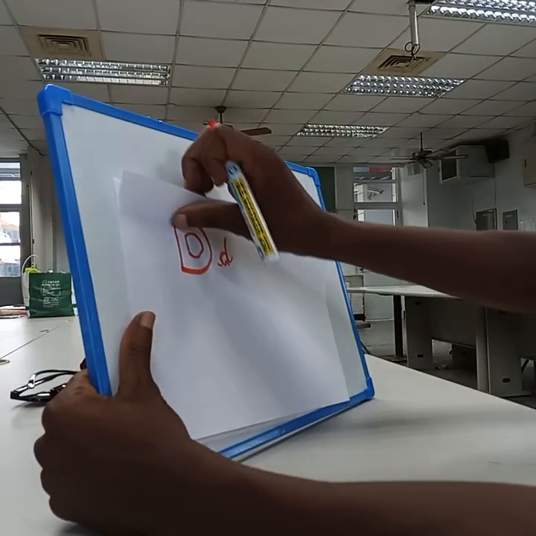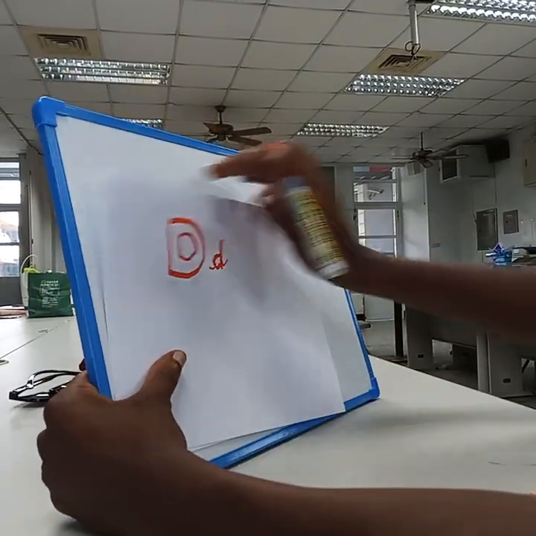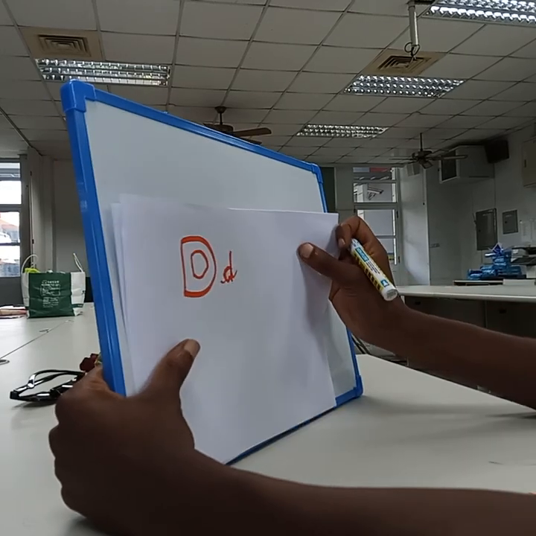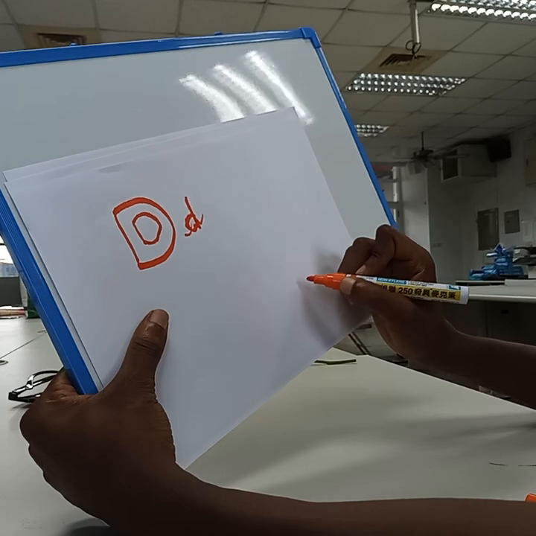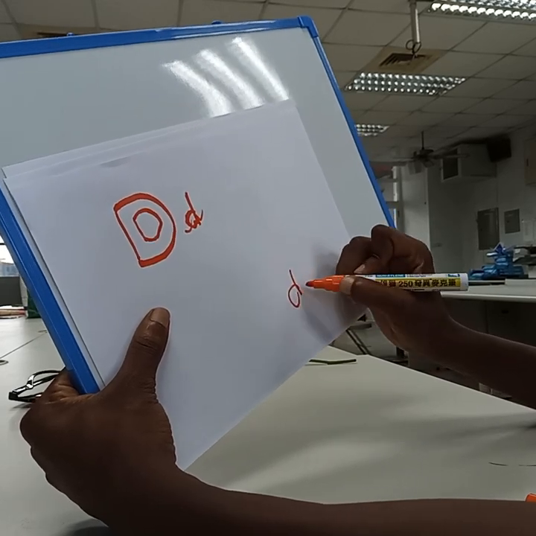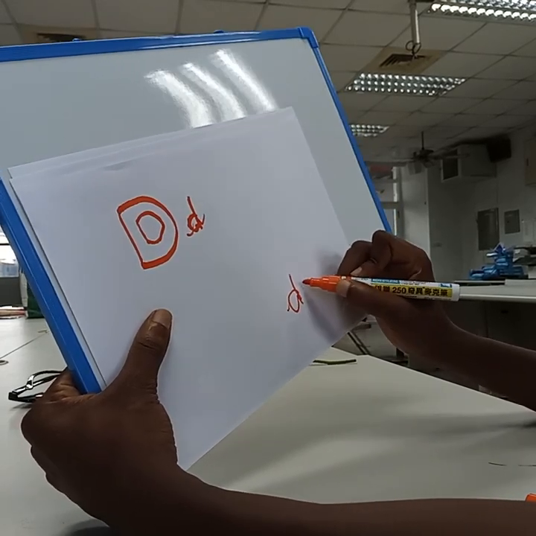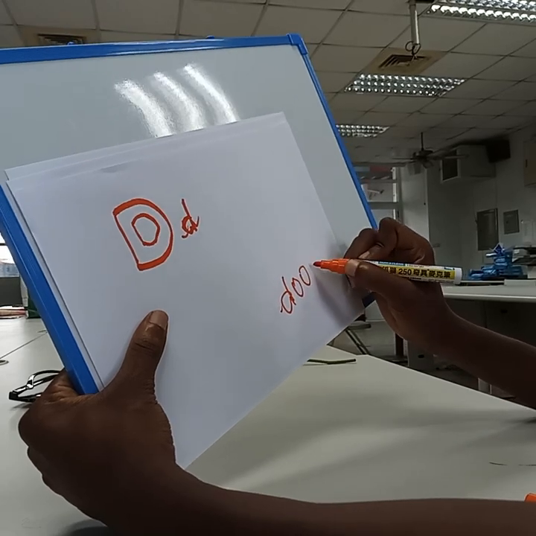So D for door. Before we draw a door, this is how you spell door. You're going to use a small d. Remember, you're using a small d. D-O. Oh, not zero.